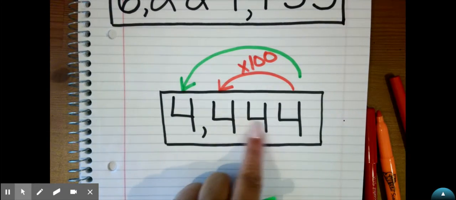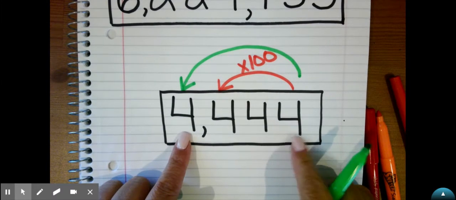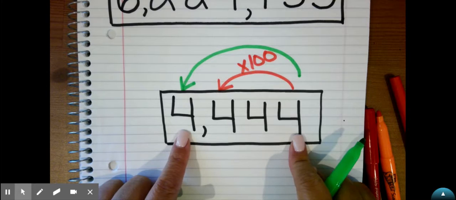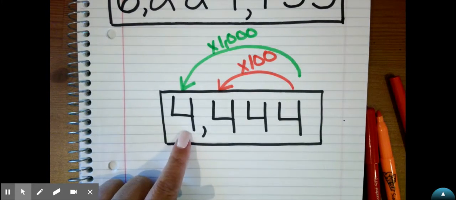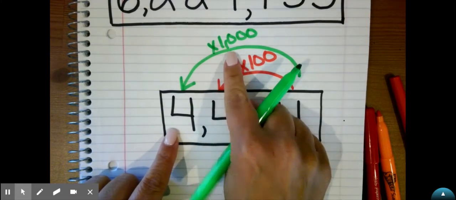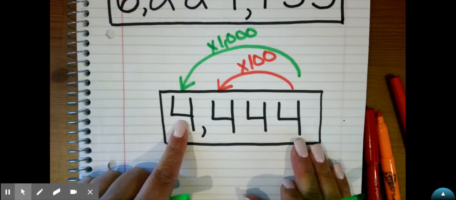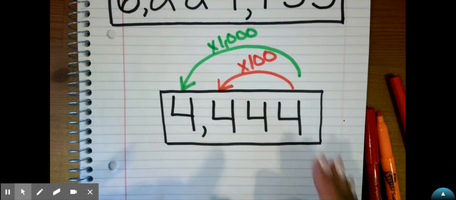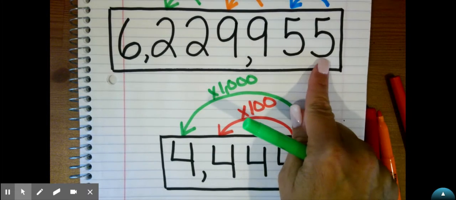And I bet you're thinking, well, Miss Atkinson, what if we skipped 2 spaces? I'm hopping over these 2 4s. And so now let's compare the relationship between the 4 in the ones place and the 4 in the thousands place. Yes, you got it. It's 1,000 times greater, right? 4 times 1,000 would be 4,000. And 4,000 is 1,000 times greater than a 4, right? Making sense?